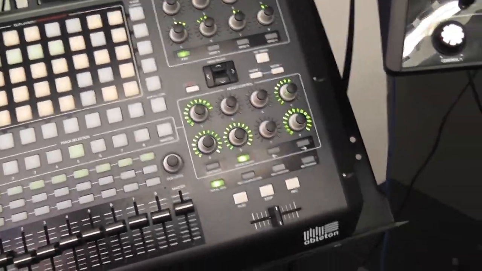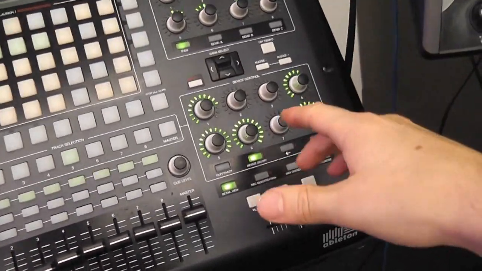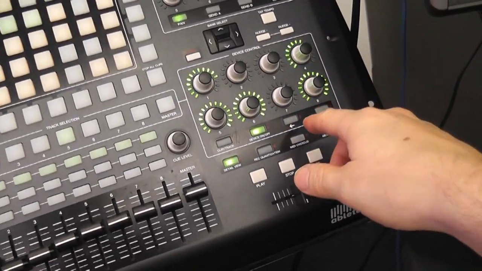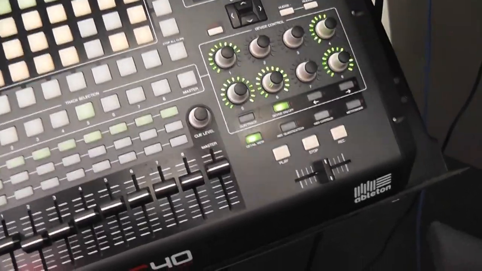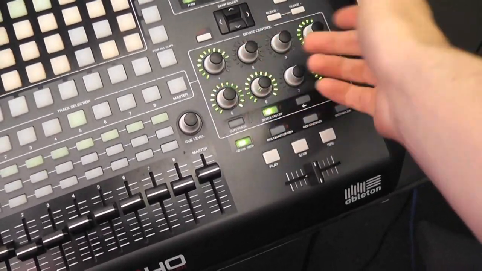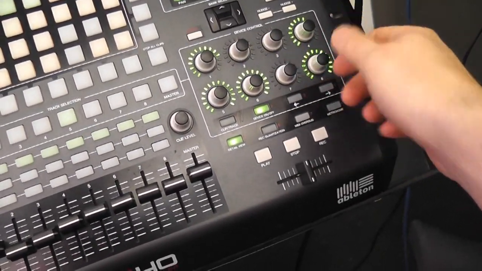Yeah, they're pretty common DJ effects, right? Like I said, we're not going to go into the details here, but basically gain, large reverb, delay, EQs, that's what it is.